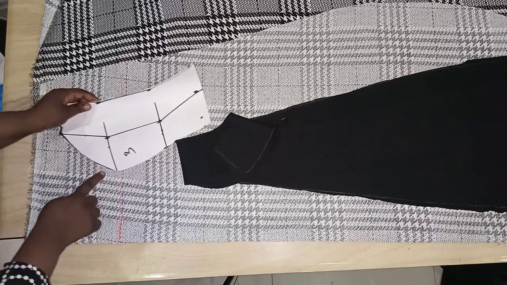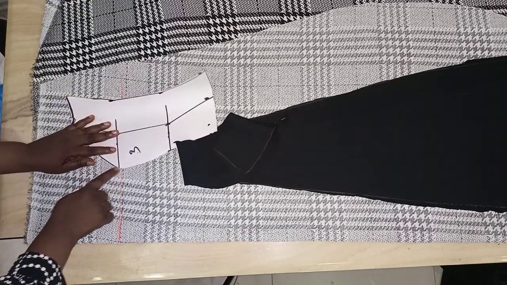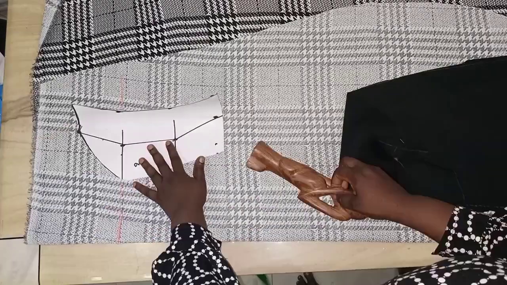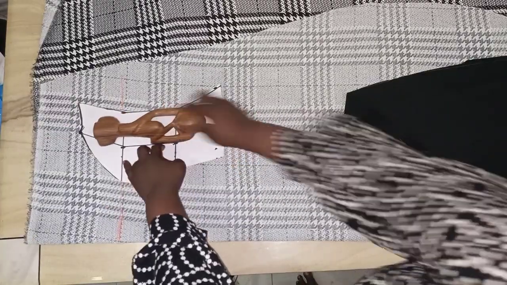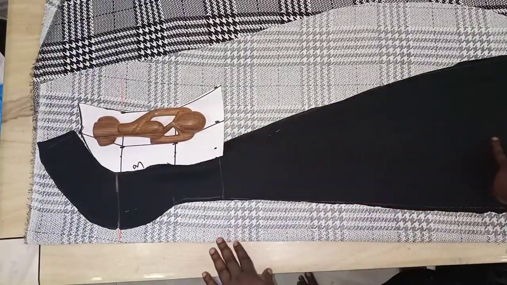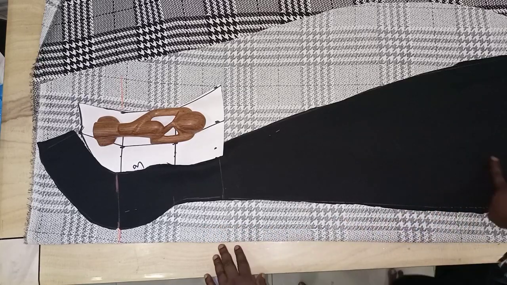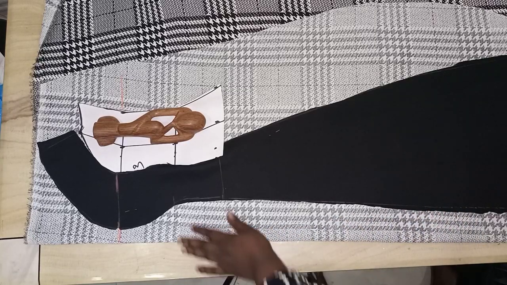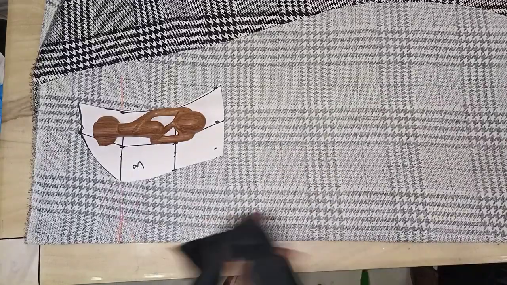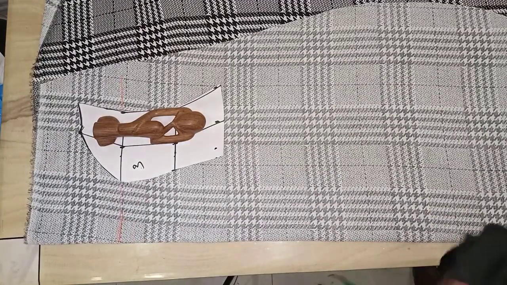So I'll place this bust point also. I'll place it like this, at the middle like this. I'll use this pattern to get the length of the dress. So I'll be marking out on this point the length of the dress. So I've marked out the length. So now we are going to be connecting.